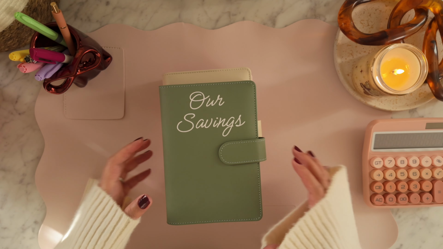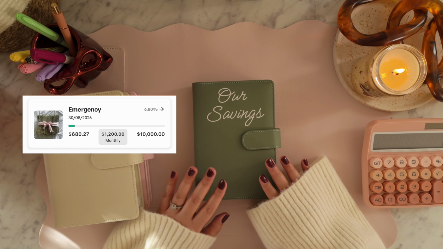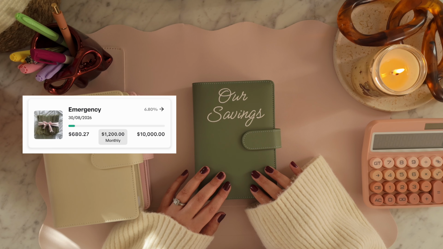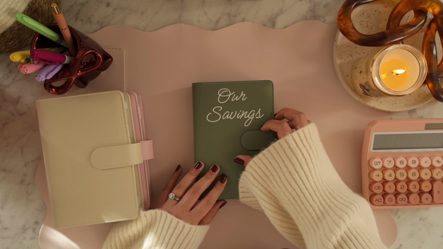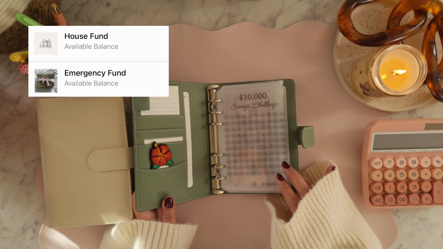So I'm going to go through the binders with you. The first one is our 10K savings binder. This is our overall emergency fund, sinking fund, whatever you want to call it, and this is its own savings account. It's one binder but 2 savings accounts.